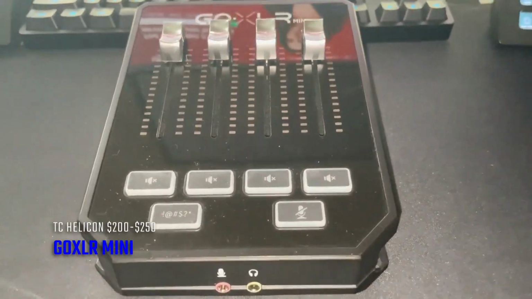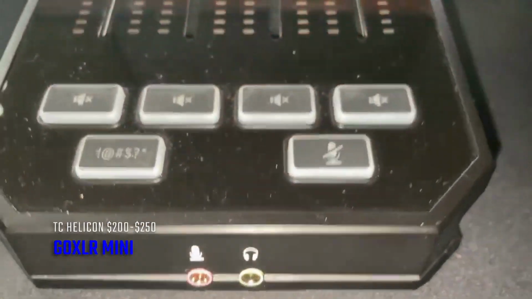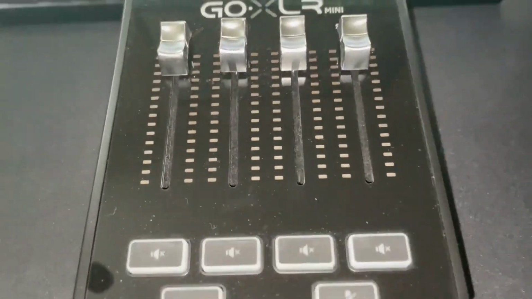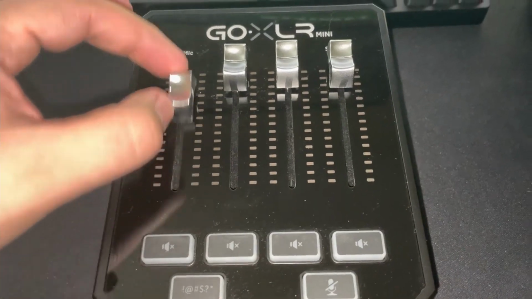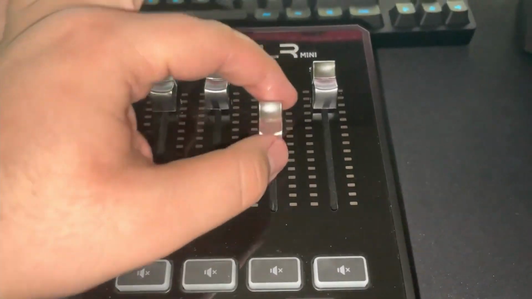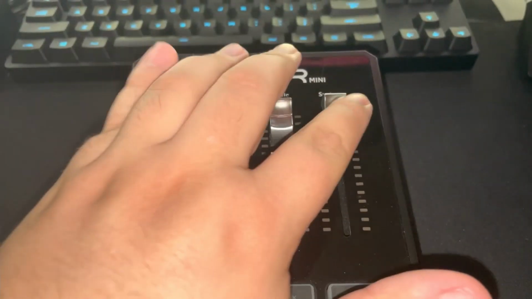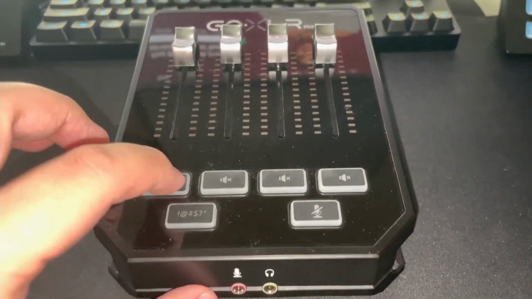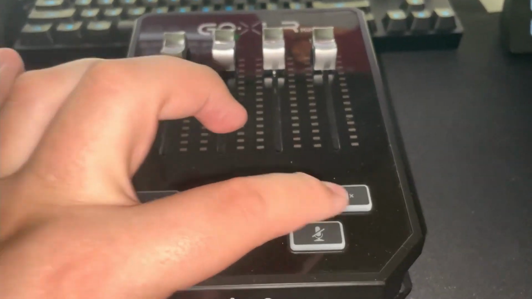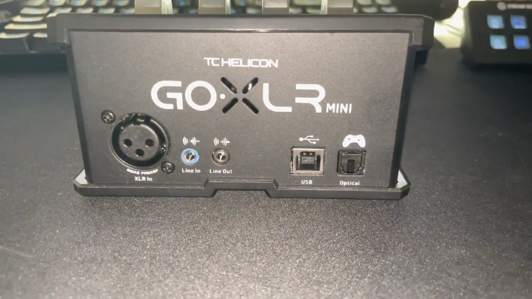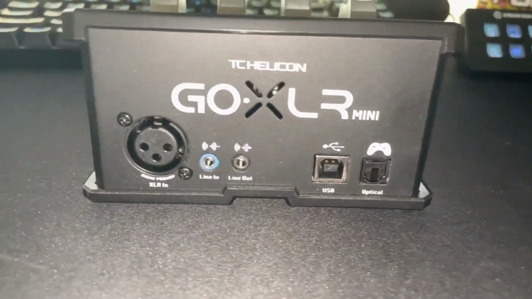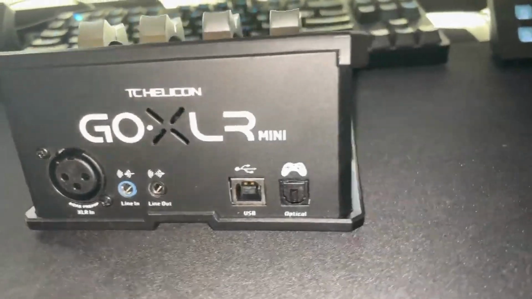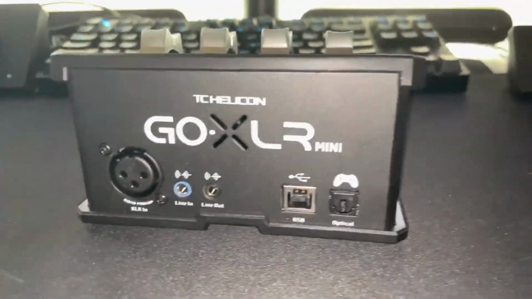We will take a look at the TC Helicon GoXLR Mini. This retails for around $200 now. You've got 2 ports in the front, a headphone and regular microphone. There's also these 4 faders that are easy to control, and despite what it says at the top, you can really control any of your audio input outputs on here. More on that later. There's also these 6 rubber buttons at the bottom for quick muting, bleeping, and full microphone muting. On the back here, we've got the XLR input, a line in port, a line out port, very important pieces, USB power, and an optical input.